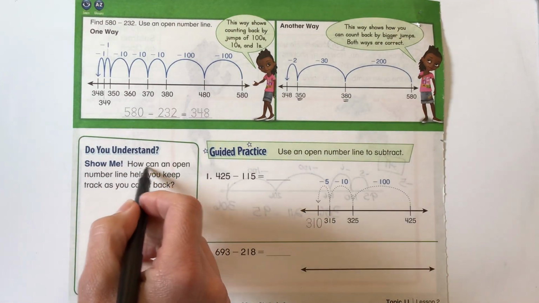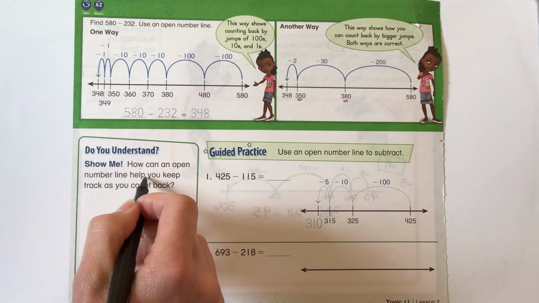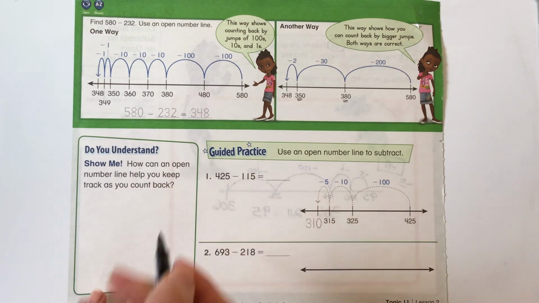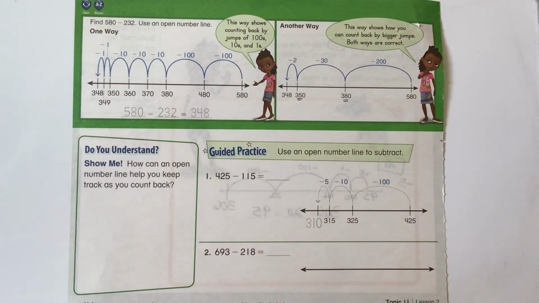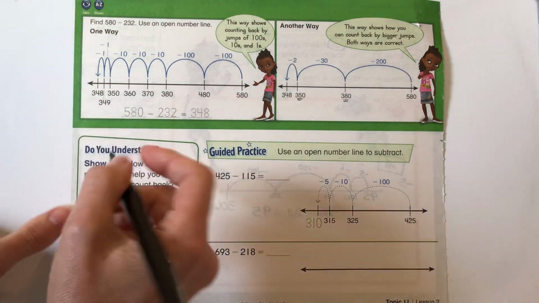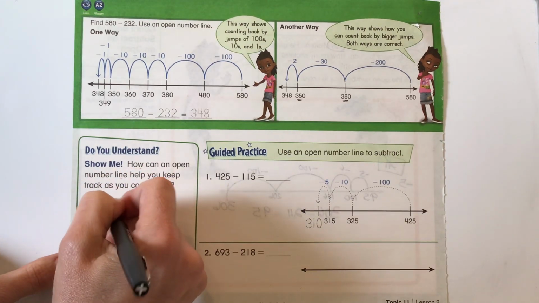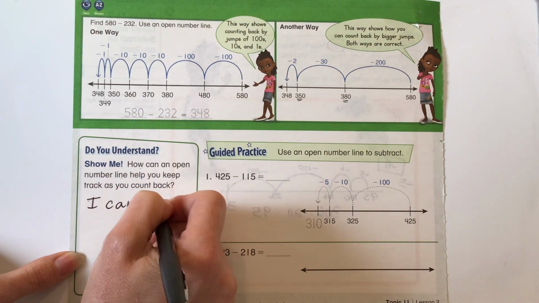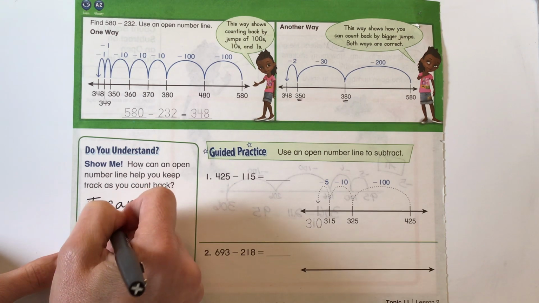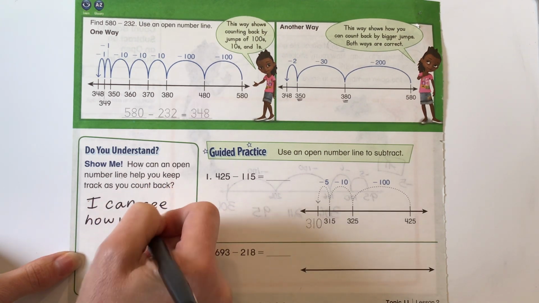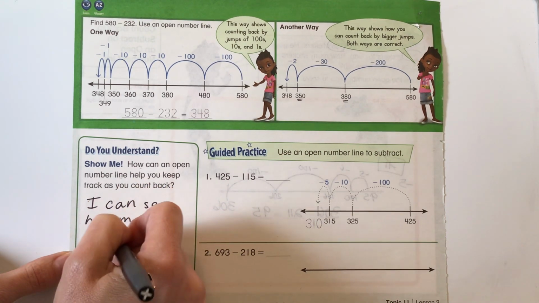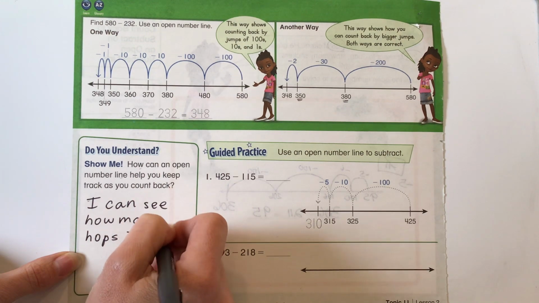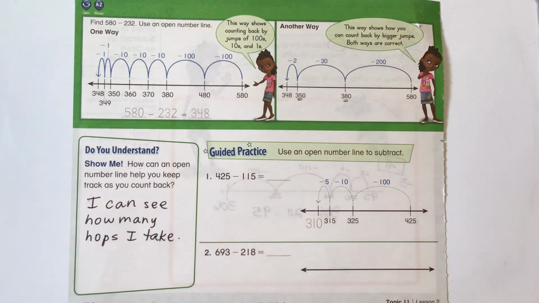Okay? How can an open number line help you keep track as you count back? Well, you can visually see, okay? It's just a visual model. So you could write down how many hops I take. Okay, so it's a visual way to take a look at it.